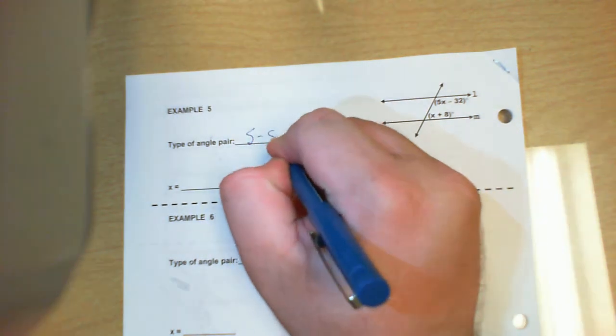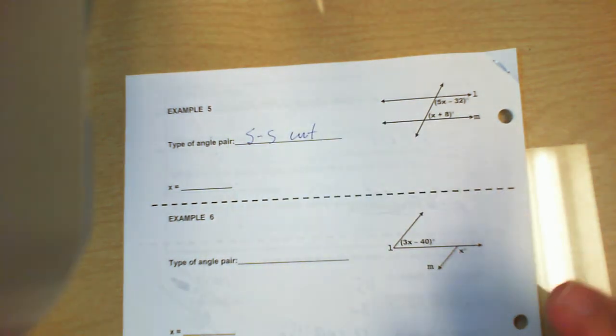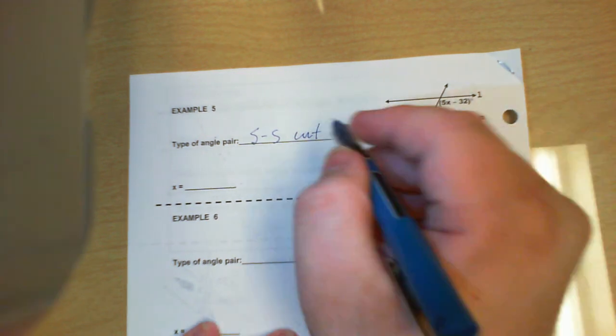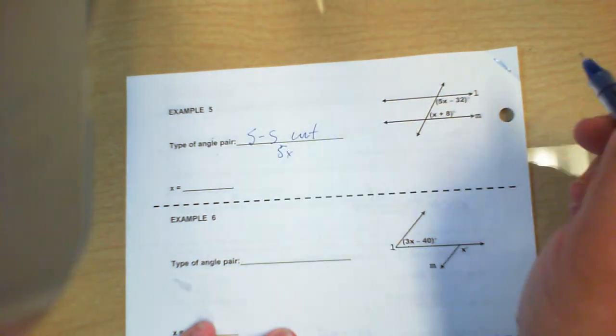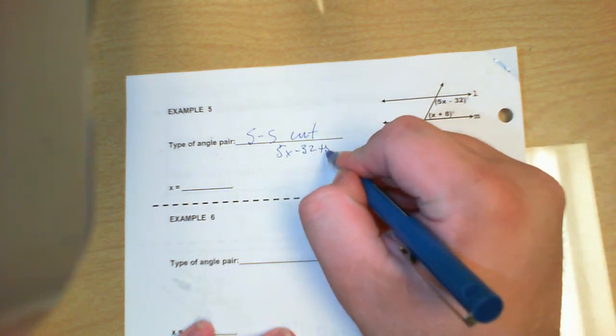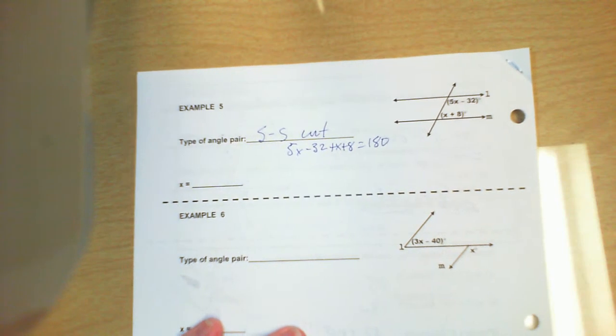All right. What type of angles do I have here? Same side interior. Now, are these angles the same or do they equal 180? They equal 180. Very good. So I'm going to add them together and set them equal to 180. Okay?